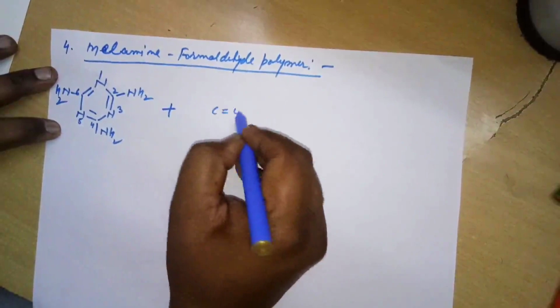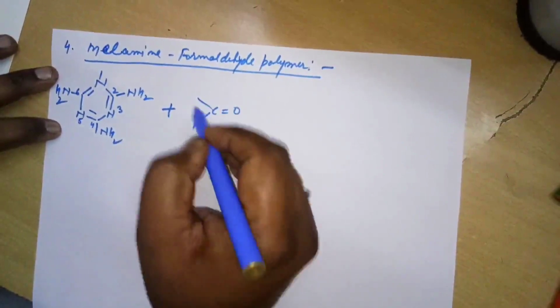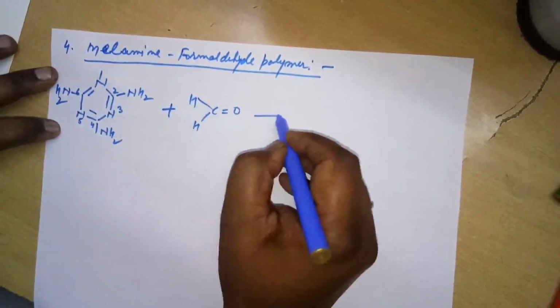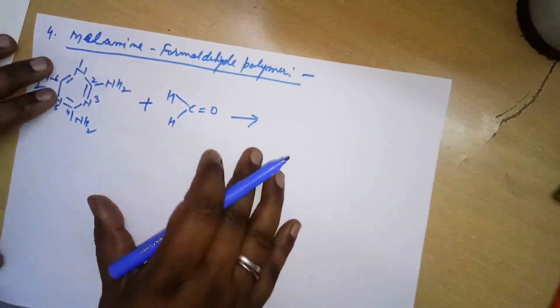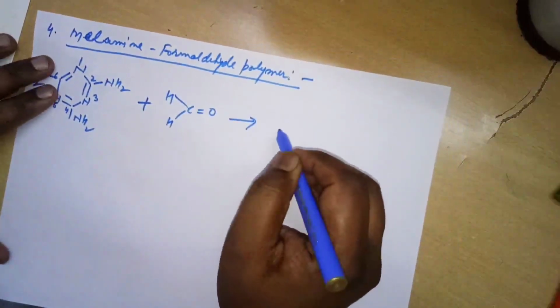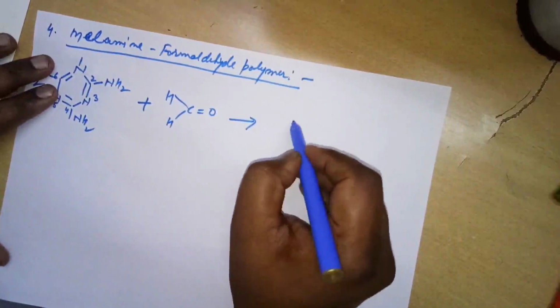This, on reacting with formaldehyde, gives the monomer unit for the formation of melamine formaldehyde polymer.